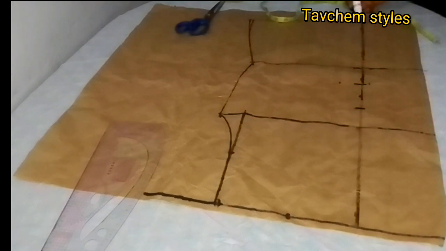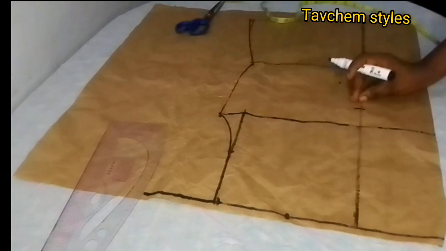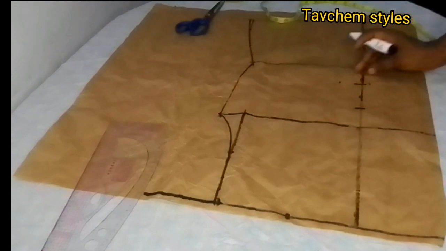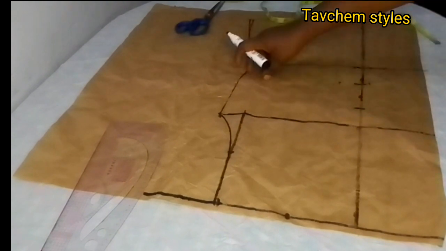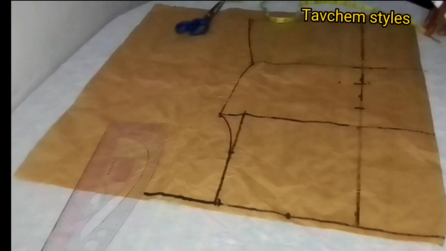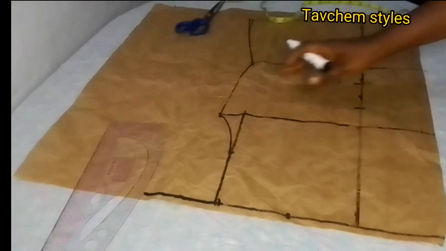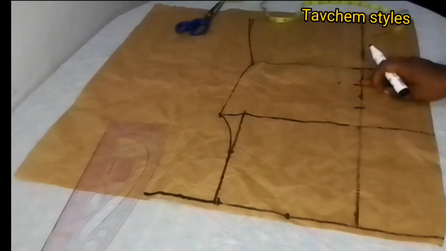Here you don't need to take any material out, because here we are going to take some material out. We are going to take some material here, some material out here. That's why I added 4 inches to all the measurements at the initial stage. I added 4 inches because of the material we are going to take out here.